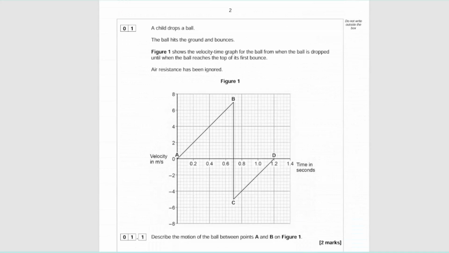Starting off with question 1. A child drops a ball. The ball hits the ground and bounces. Figure 1 shows the velocity time graph for the ball. Air resistance has been ignored, and we can see the graph with velocity increasing, it suddenly turned into negative, and then velocity going back to 0. And we're meant to describe the motion of the ball between points A and B on figure 1.